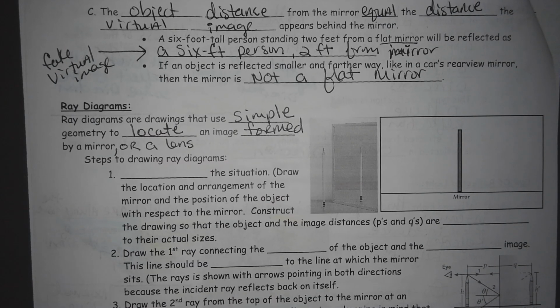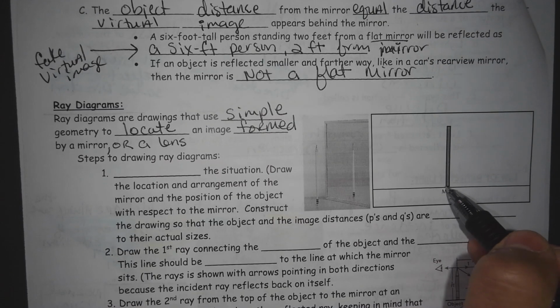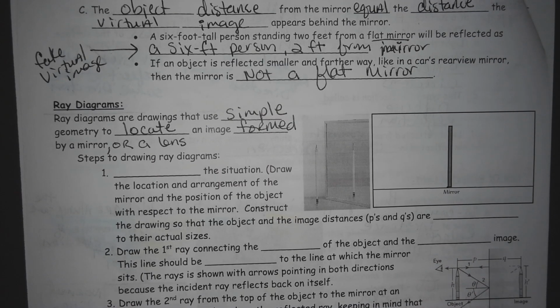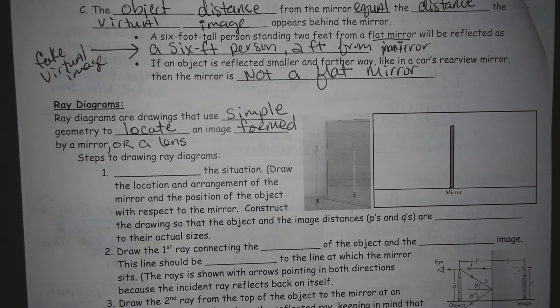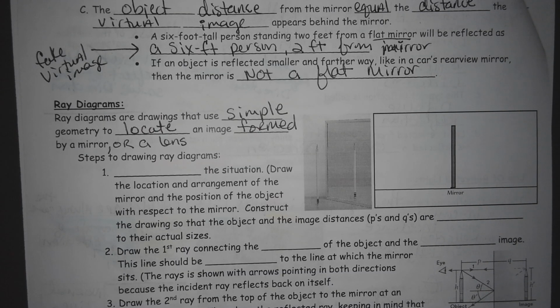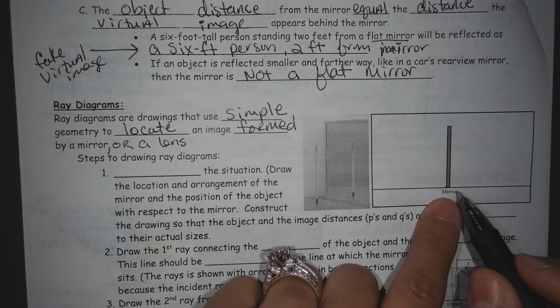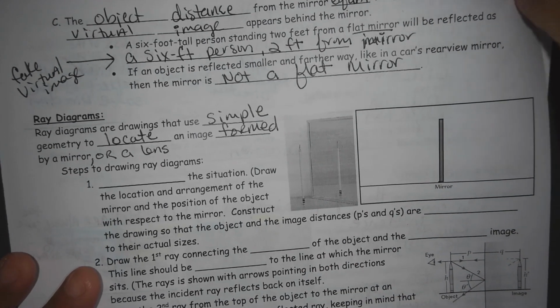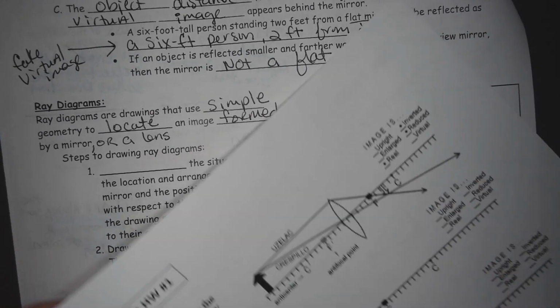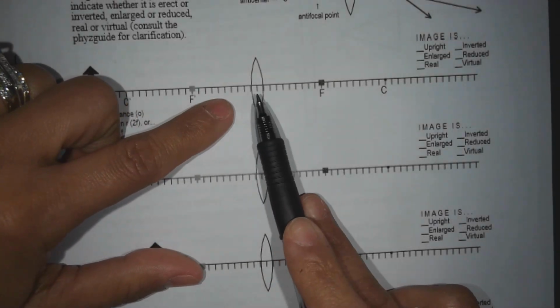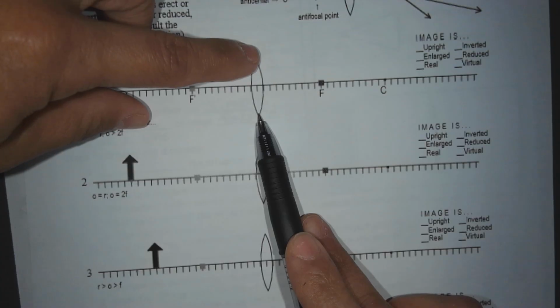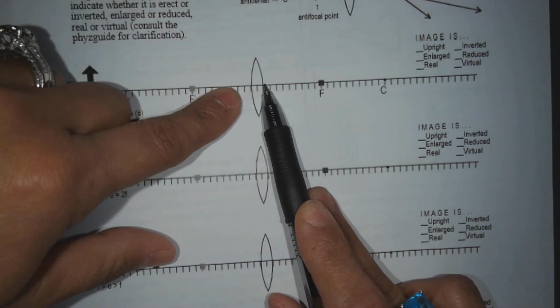So let's go ahead and look. This is my mirror. Do you see that it's flat? If it's a flat mirror, it is always going to produce a fake virtual image that will be flipped. One more time, this mirror is flat. But on the worksheet that we're about to do in a moment, this right here is not flat. Do you see how it's skinny on the edges and bigger in the middle?